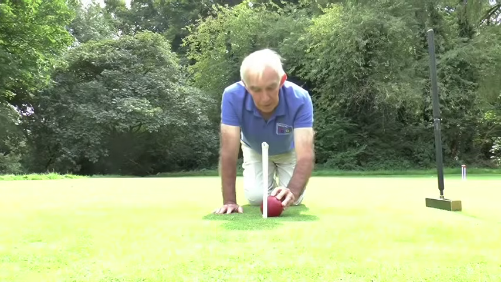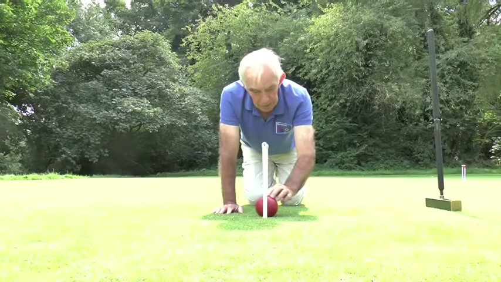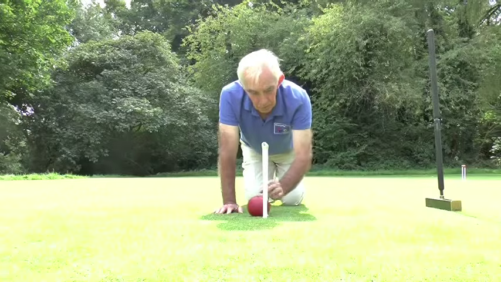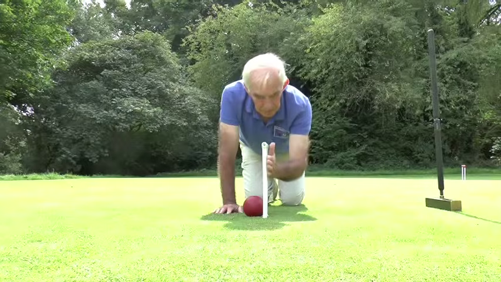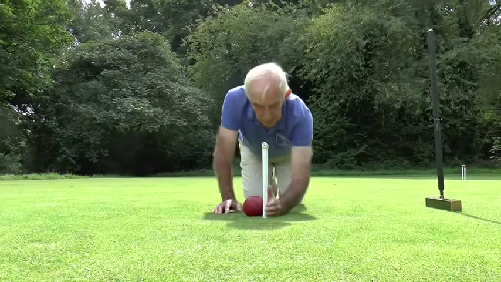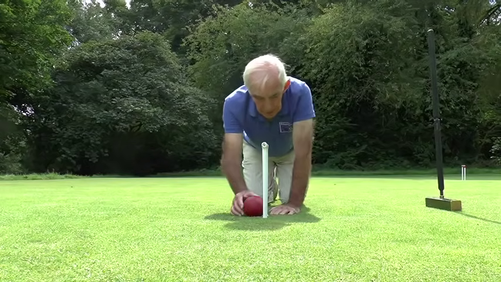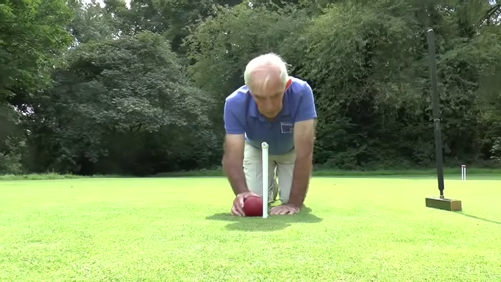So that ball is now beginning to run the hoop, and it continues to run the hoop until it's all the way through, and the ball has finished running the hoop when it breaks the plane on the playing side. So in that position, the red ball is through the hoop, it's run the hoop.